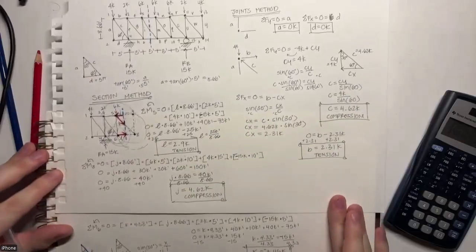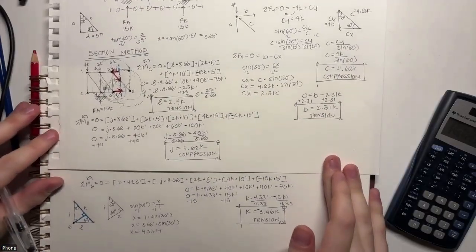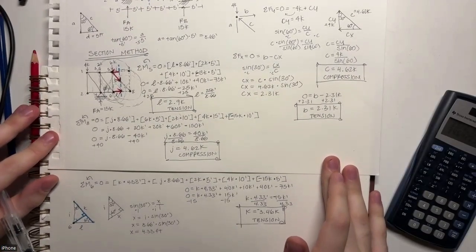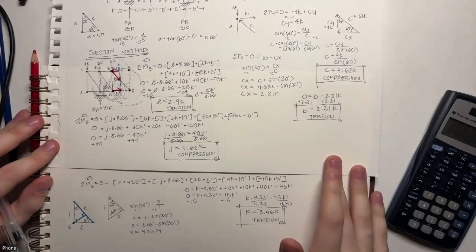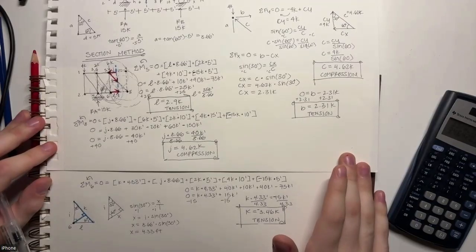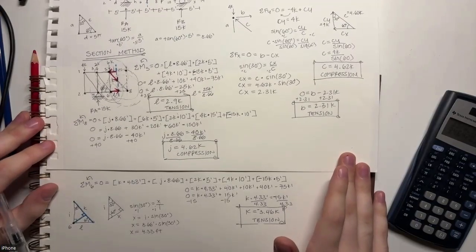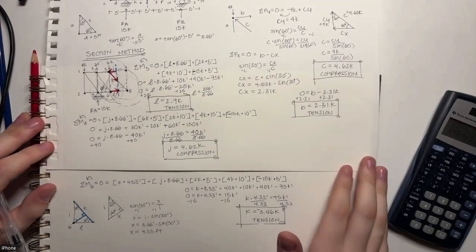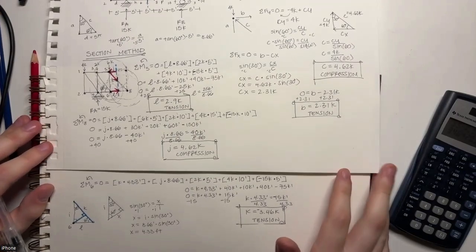Okay, that is that. That's just a quick review on how to do the section method and the joints method if the truss has different angles other than 45 degrees. I hope this was helpful. Let me know if you have any questions.